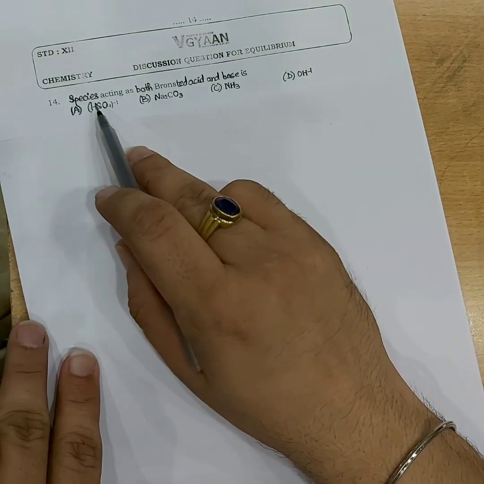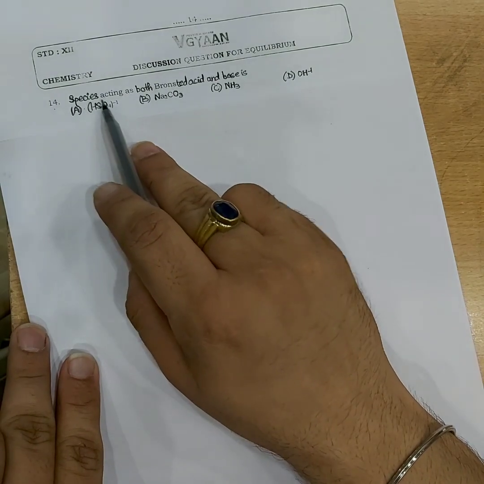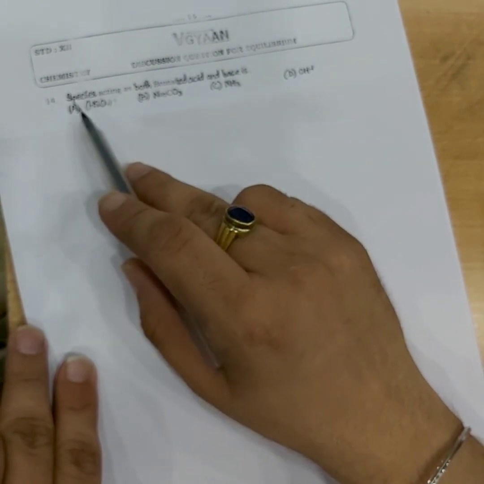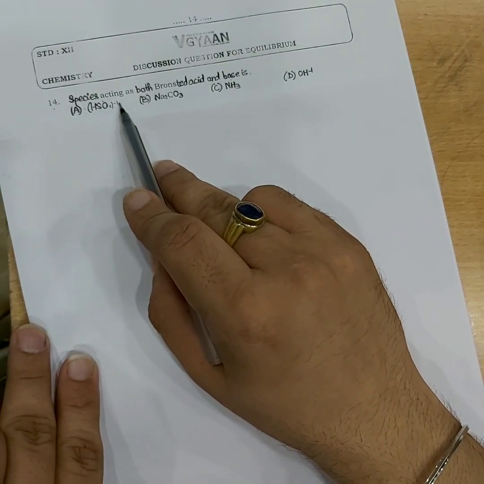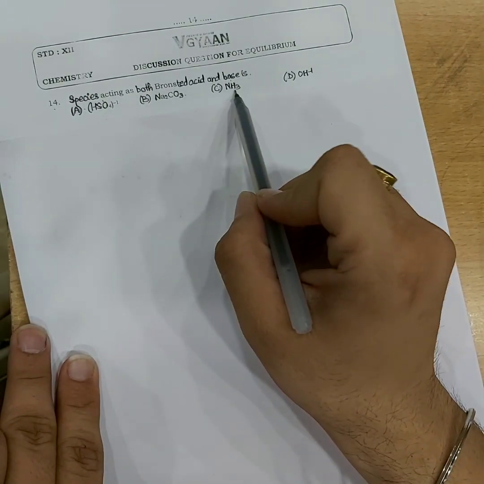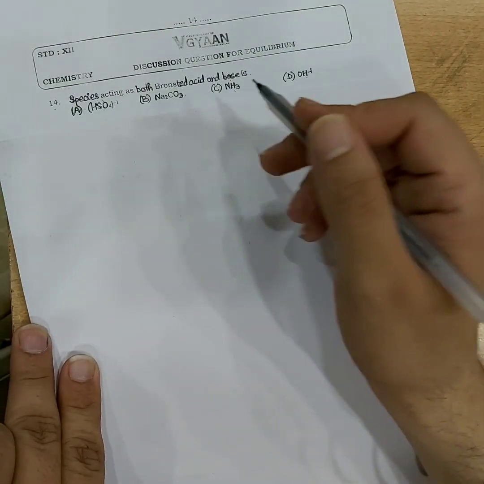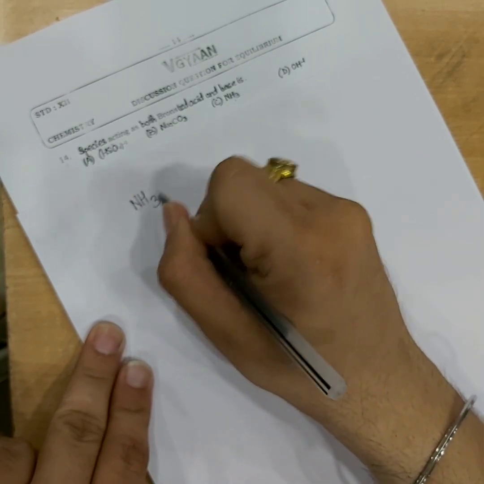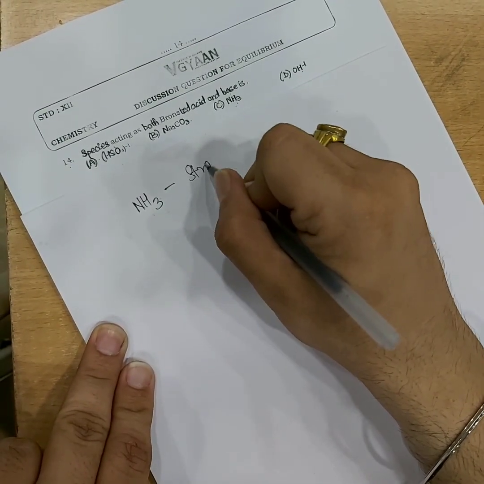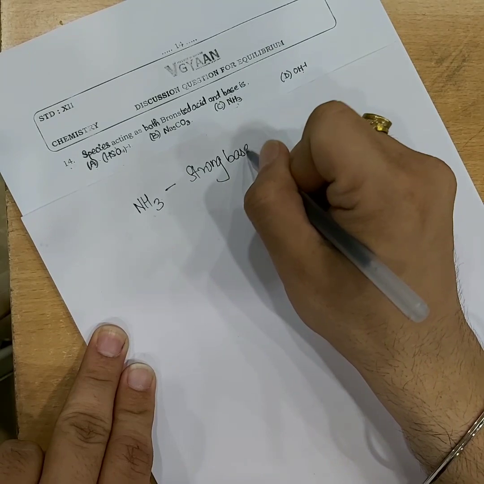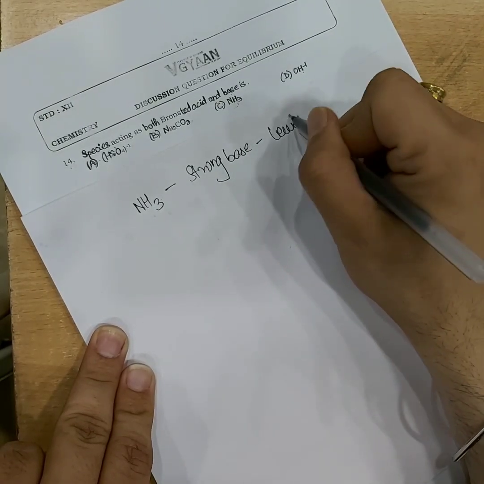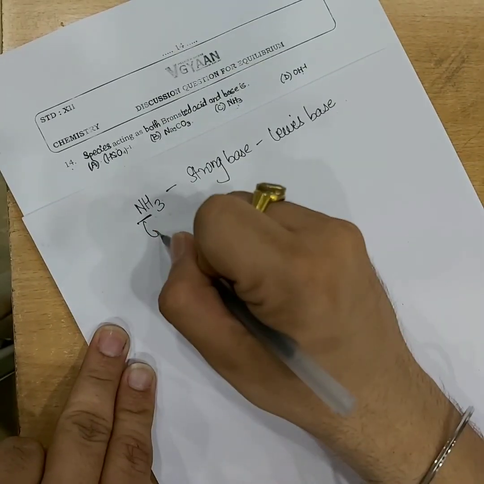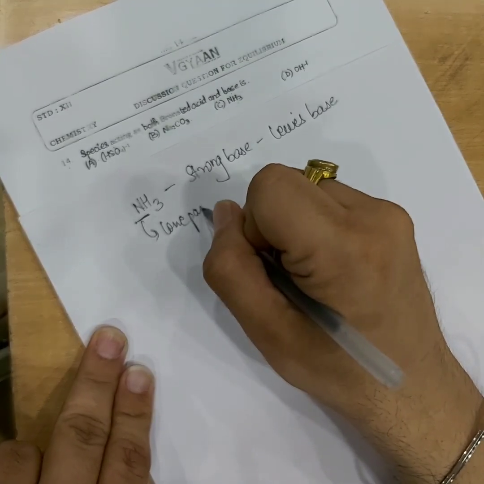Alright students, let us have a look at question number 14. It says the species acting as both Bronsted acid and base is. Now 4 options are HSO4 minus 1, Na2CO3, NH3 and OH minus. Now everybody knows that over here ammonia, if we talk about ammonia, it's a Lewis base because nitrogen in ammonia donates the lone pair of electrons.